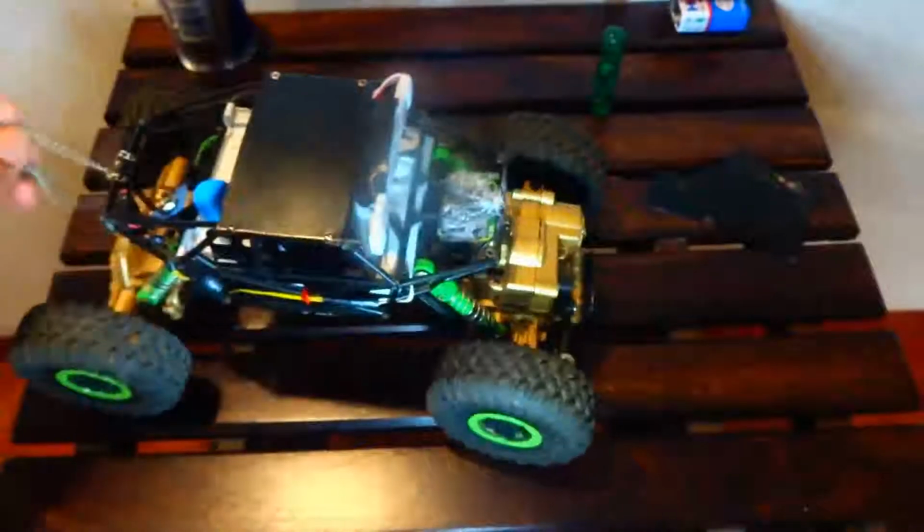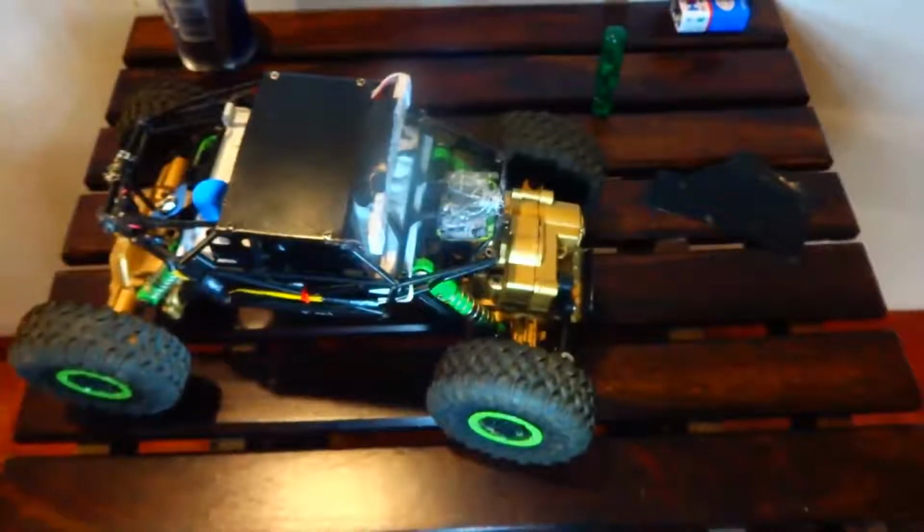I've painted the interior. This is like a review of the RC car. I've painted the interior white, and you get a red fire extinguisher, black racing seats. Okay, all that in the next video. That's it for today's video, guys.